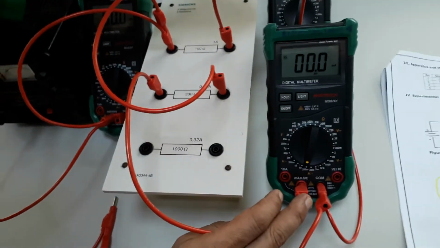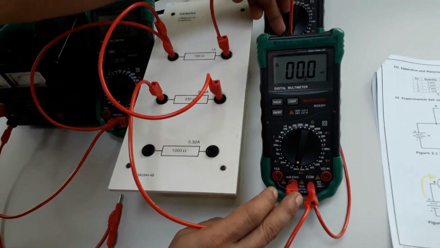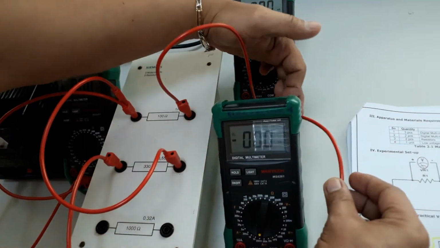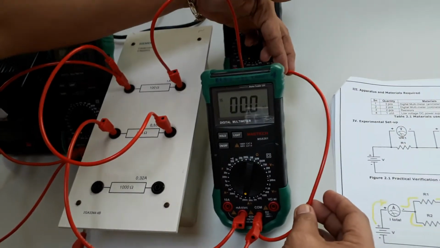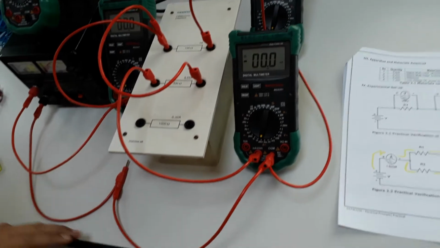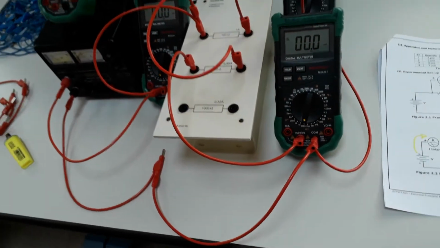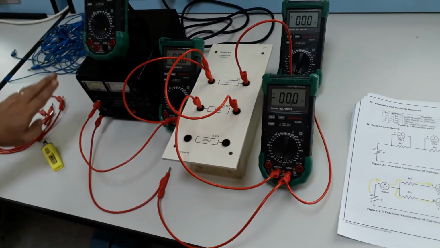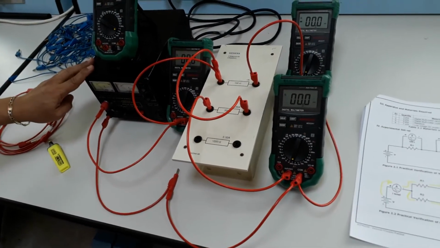The output of R1 will be connected to ammeter 2. And then both commons of ammeter 2 and 3 are connected together up to the negative terminal or polarity of our power supply.